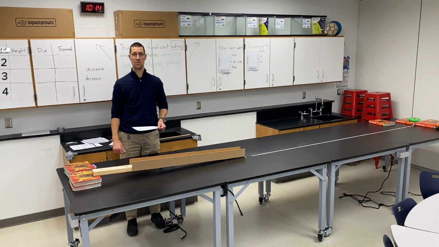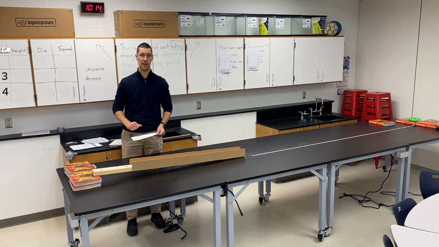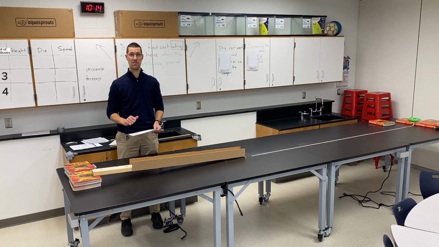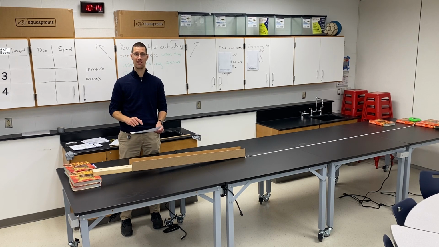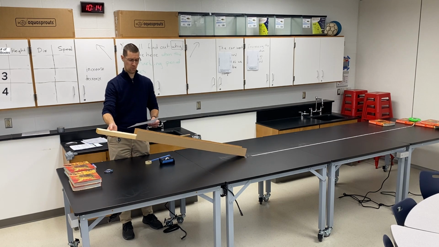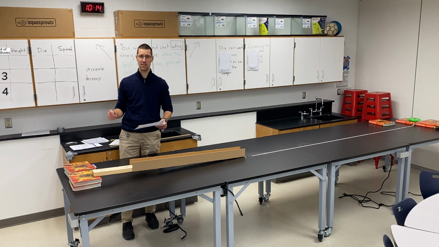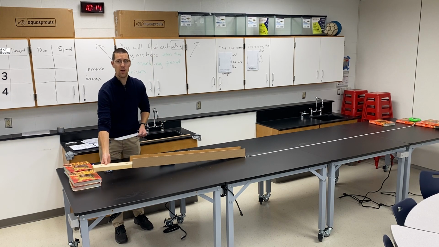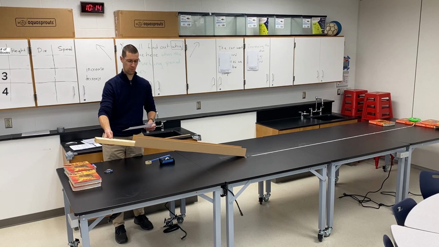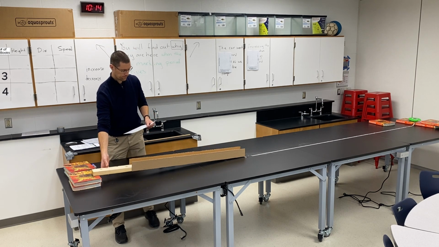For this lab, we're going to be examining how kinetic energy works and how it's affected by potential energy and mass. So to begin, make sure your name is on your document and that you have it ready to go. Our first question to consider is, if the height from which a car rolls increases, in other words, if I were to raise the ramp, the kinetic energy of that object will increase, decrease, or stay the same. So go ahead and circle the response you think is best. Will it increase, decrease, or stay the same?